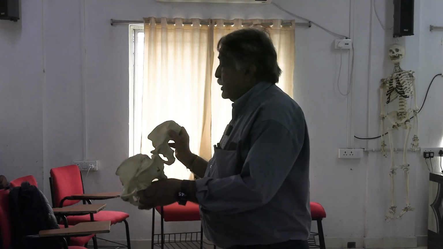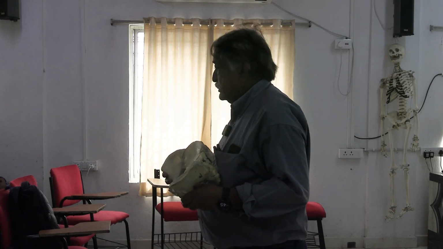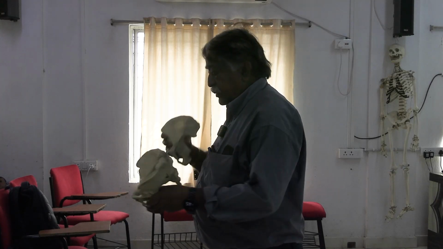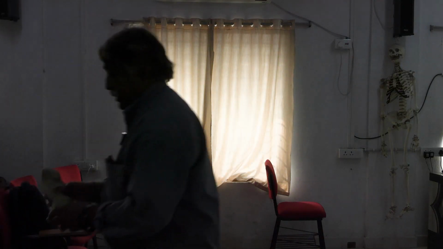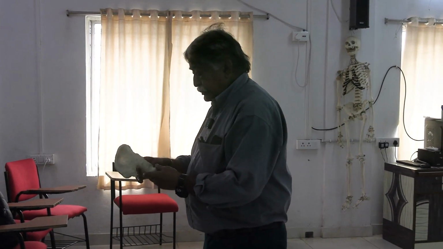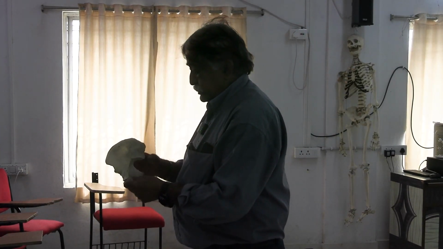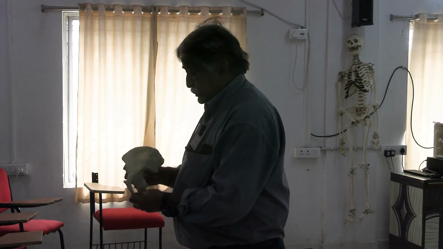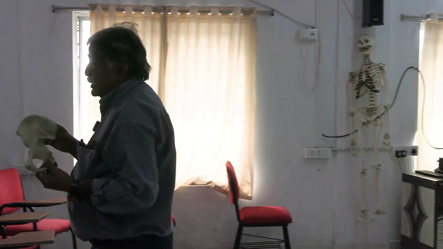Now, if you hold it like this, in between, the sacrum comes. It is an irregular bone, that's why it is known as the innominate bone.